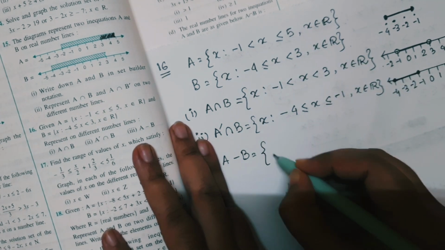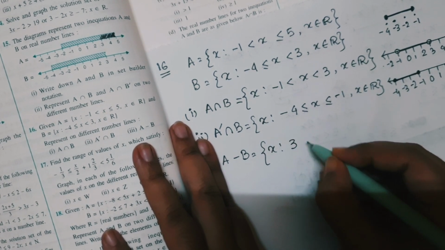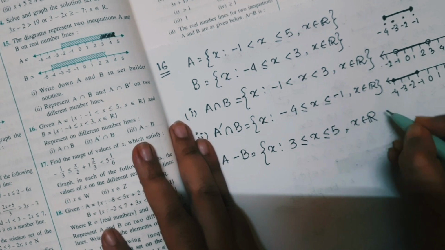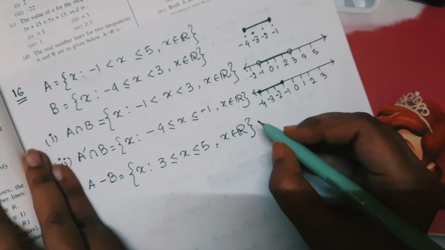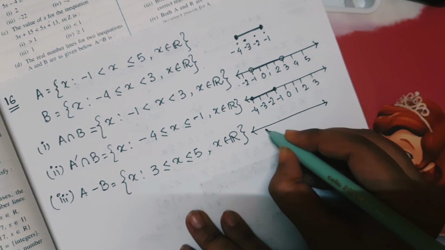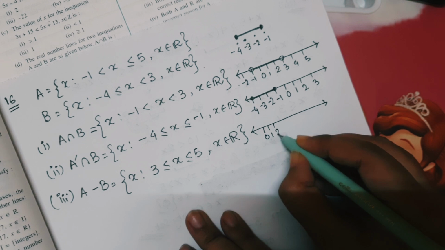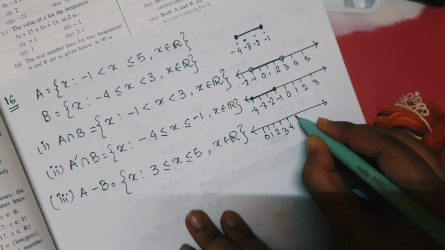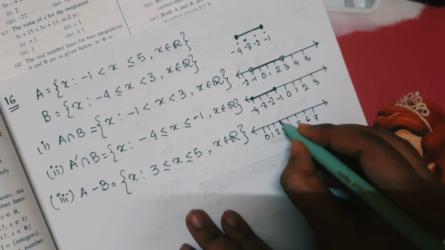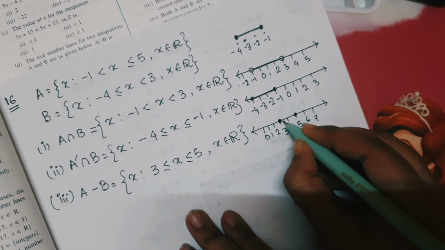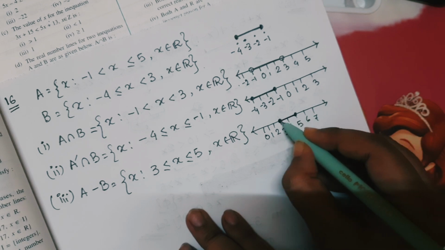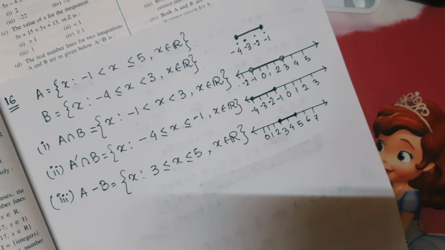Okay, so it will be 3 less than or equal to x less than or equal to 5, x belongs to R. Okay, so if you draw that will be the answer.